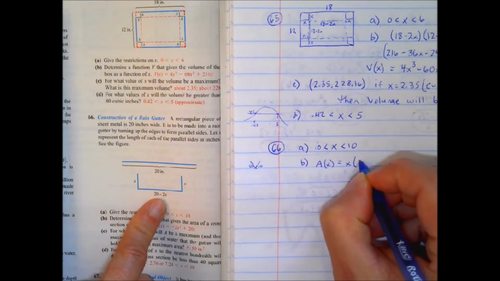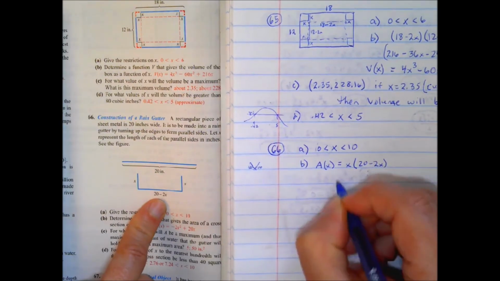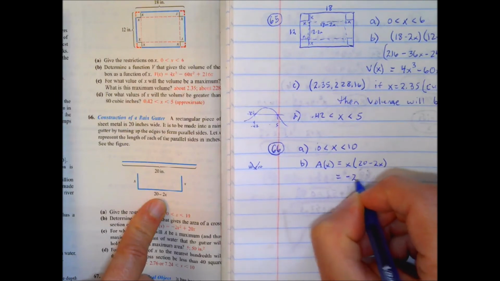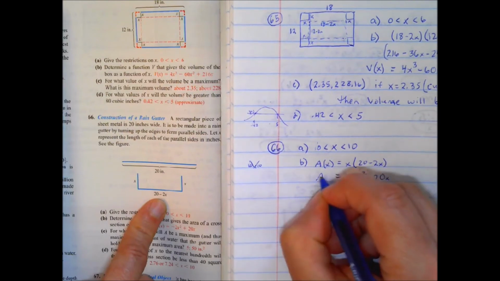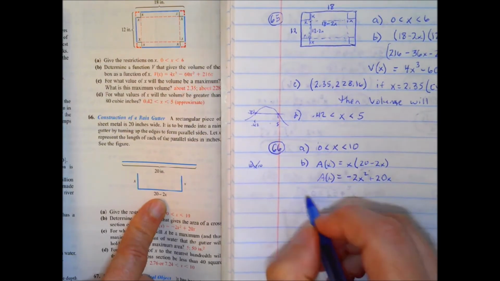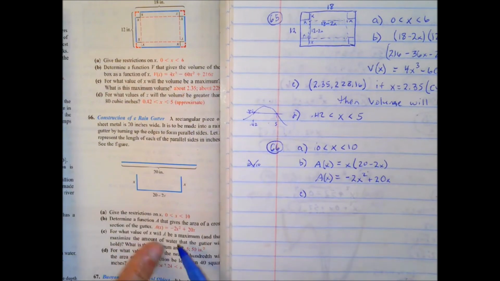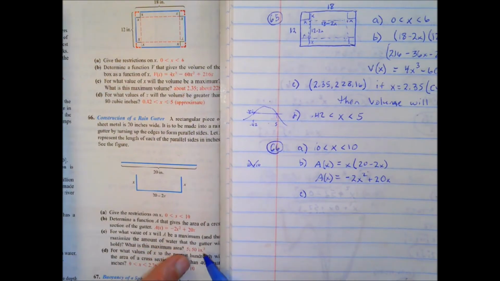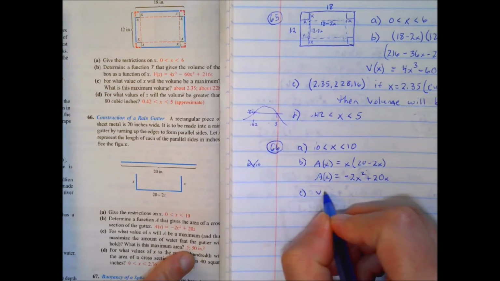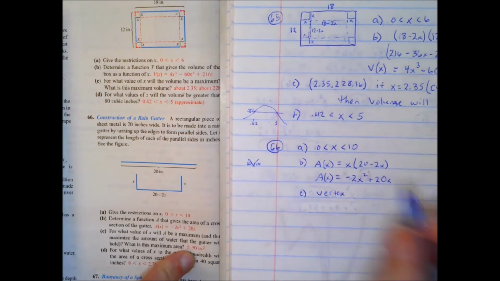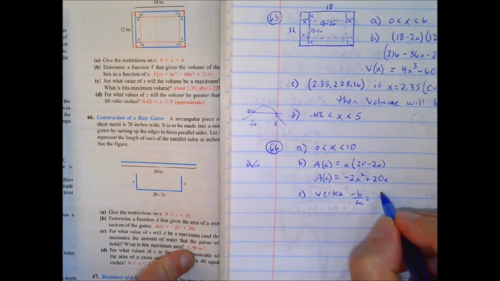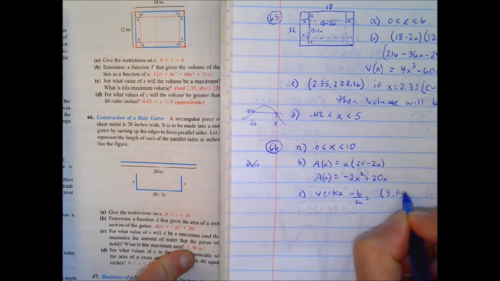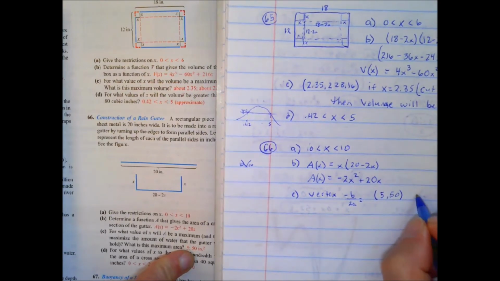Okay, part C, we want the area to be greater, so you want to find the vertex. Once again, you could use Desmos, you could use negative b over 2a, however you want to find the vertex, and that comes up to be (5, 50). So that means if x equals 5 inches, then we have a max area of 50 square inches.